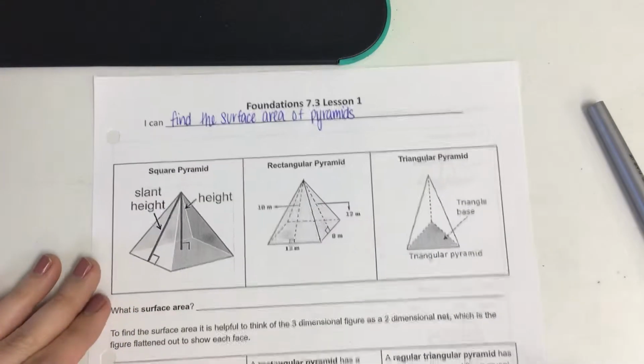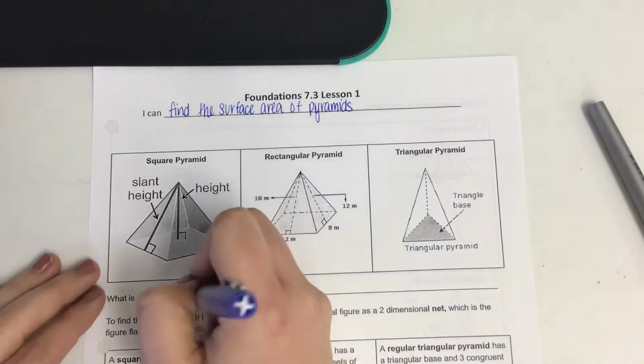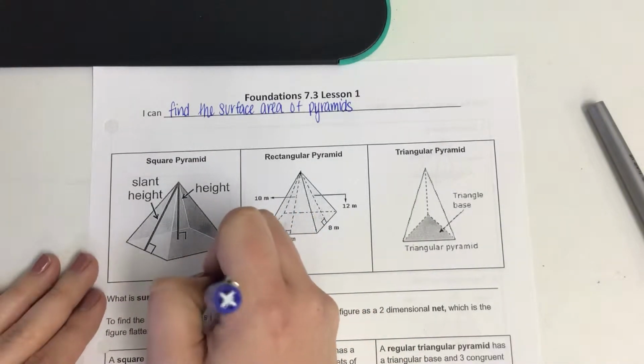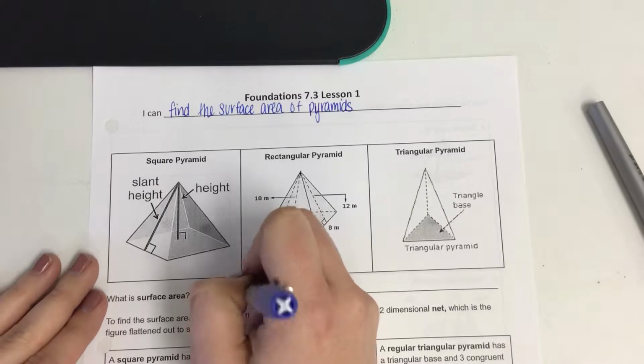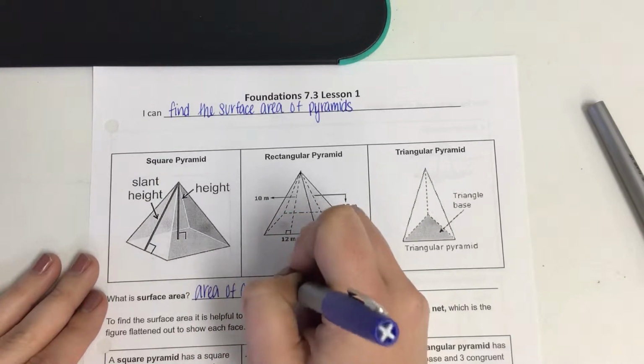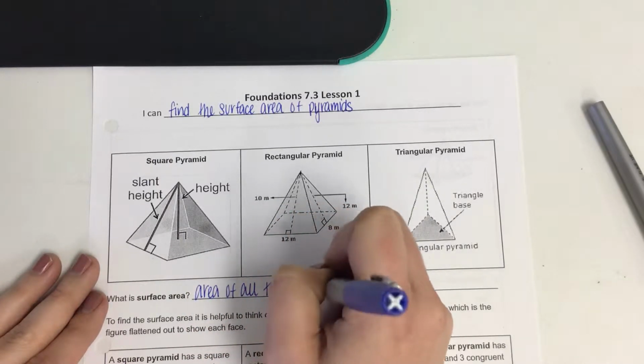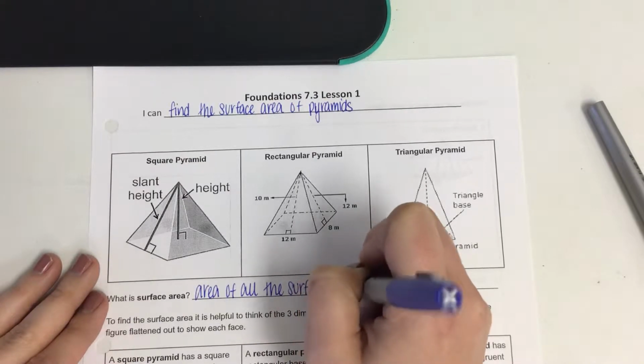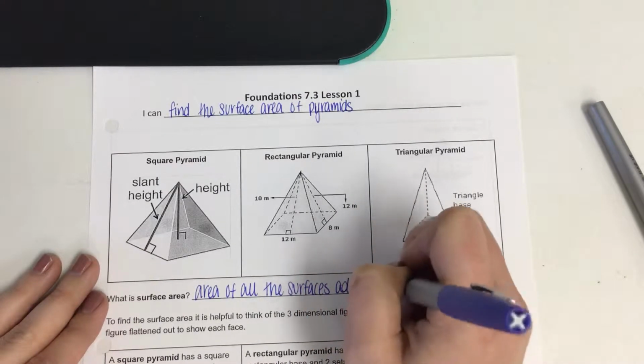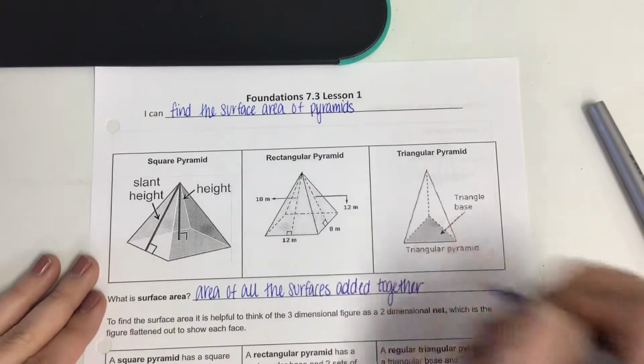Okay, so what is surface area? Surface area is the area of all the surfaces in a figure added together. So it's our total surface of the entire figure.